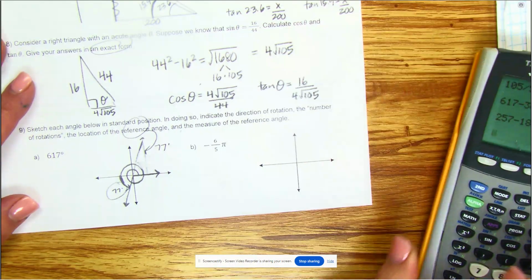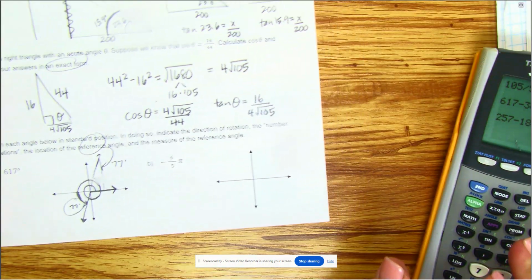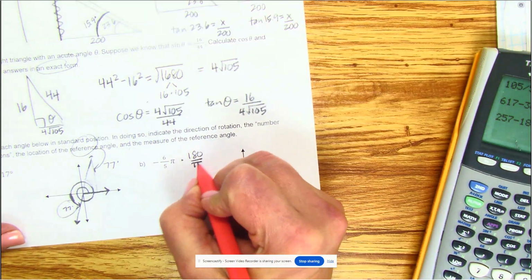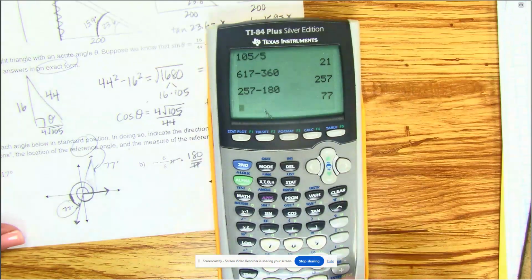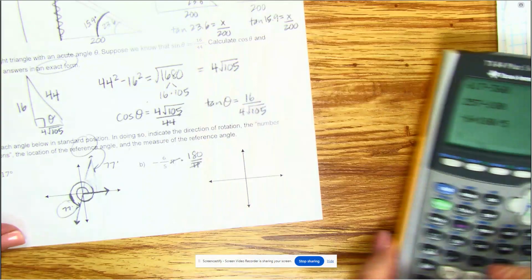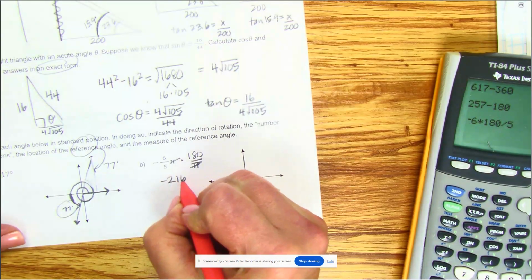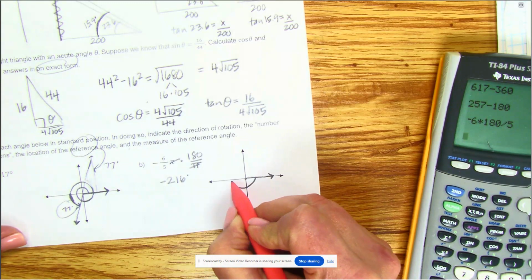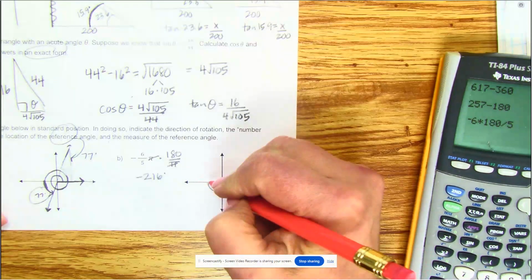Okay, next one, negative 6 pi over 5. I'm going to convert that to degrees. Negative 6 times 180 divided by 5, negative 216. 180, 36 more.